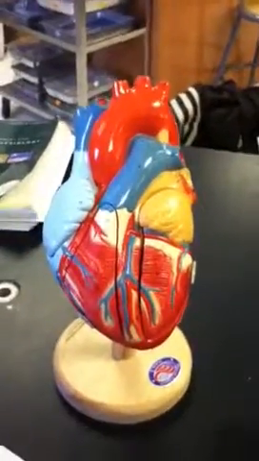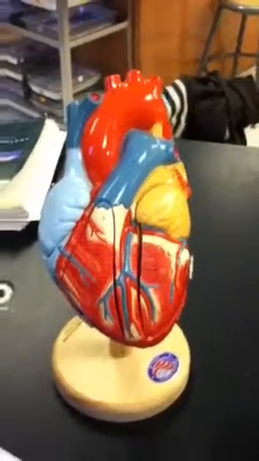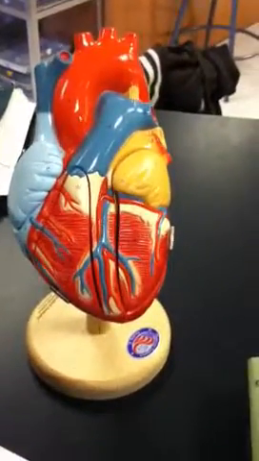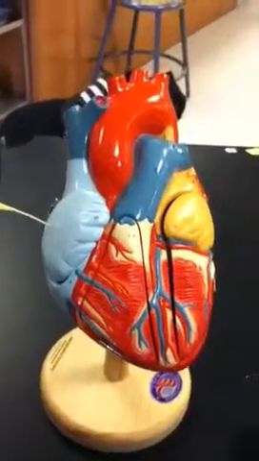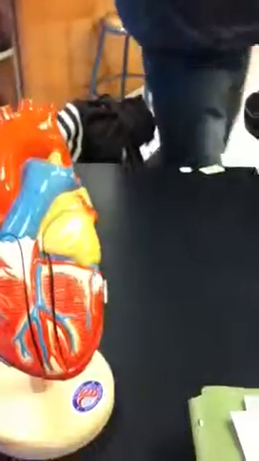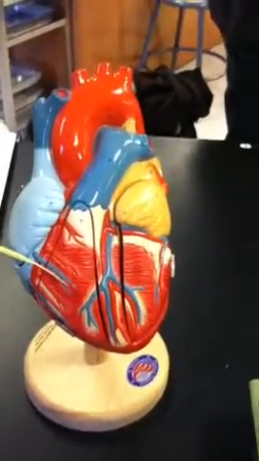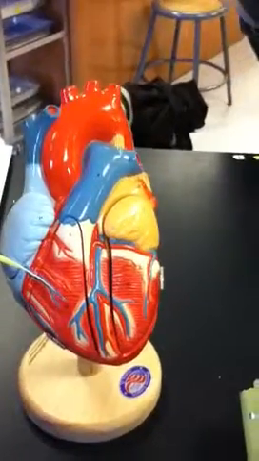Go for it. Heart structures and functions. Alright, we're going to start out with the right atrium, which receives deoxygenated blood and pumps it into the right ventricle. And then we're going to go into the right ventricle, which pumps deoxygenated blood to the pulmonary trunk.